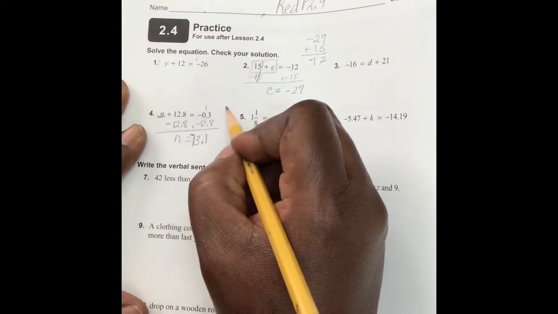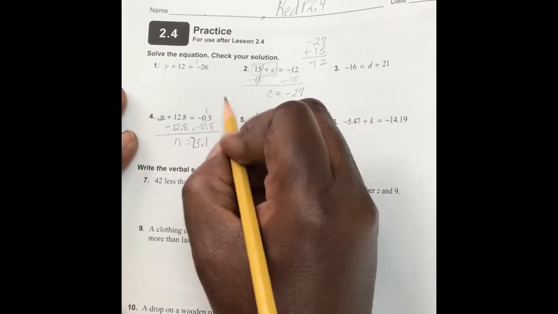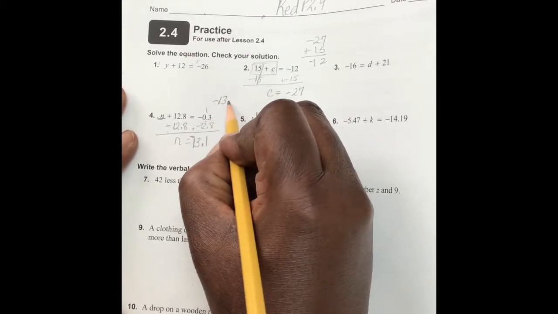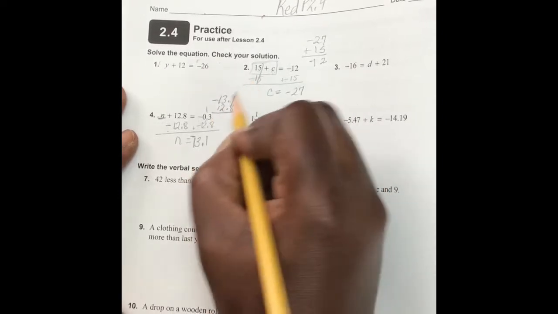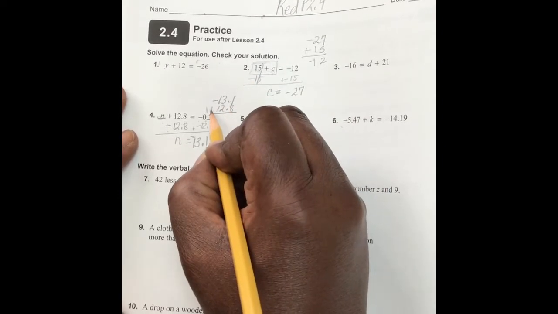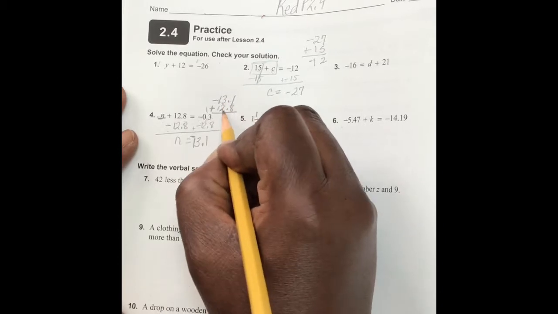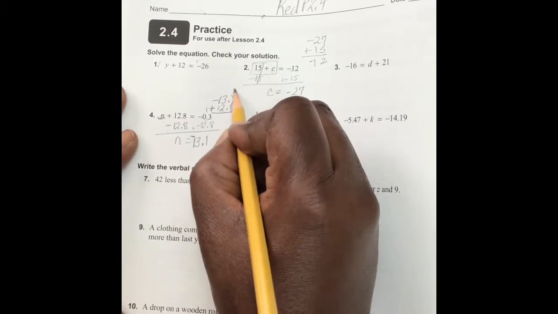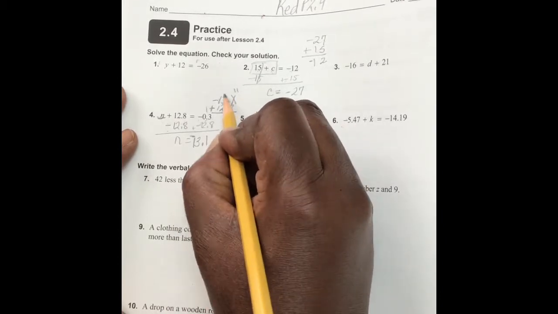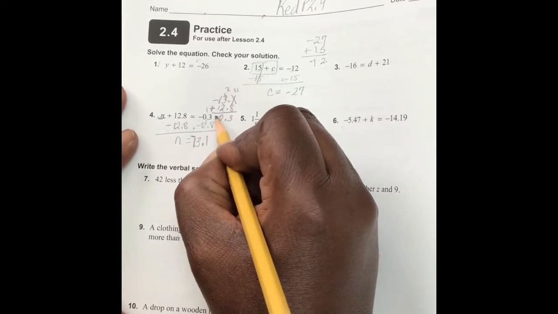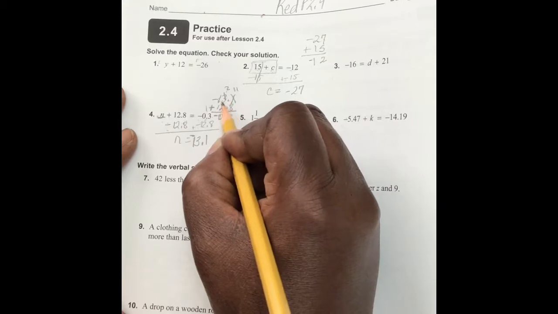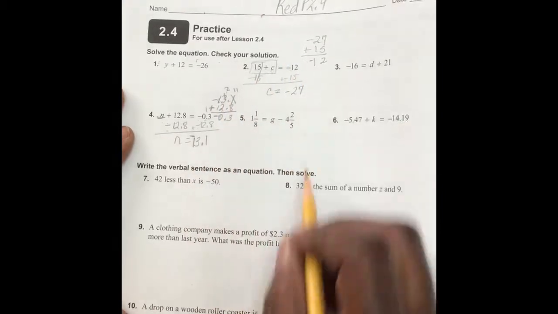So to check the answer, we're going to have negative 13 and 1 tenth, and we have 12 and 8 tenths. Signs are different, so this is negative, this is positive, so we're going to subtract. That's 2. That gives us a 0. That's 0, and so it's negative 3 tenths because we have more negative than positive. Okay, so now let's move on to number 6.